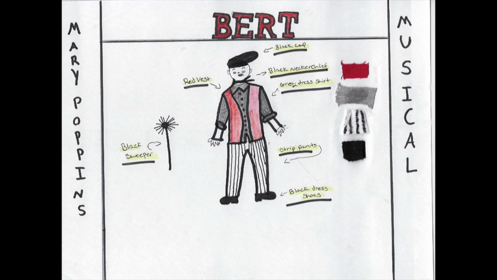Bert watches over the children as well as what goes on in Cherry Tree Lane, speaks with a Cockney accent, and is a song and dance man. The fabric colors used are red, gray, white with black stripes, and black.